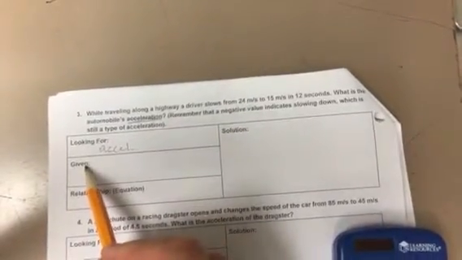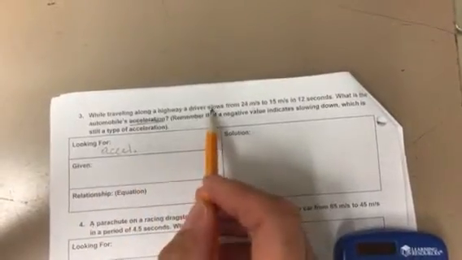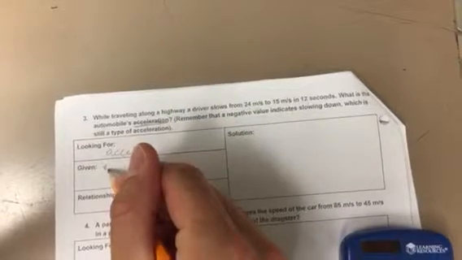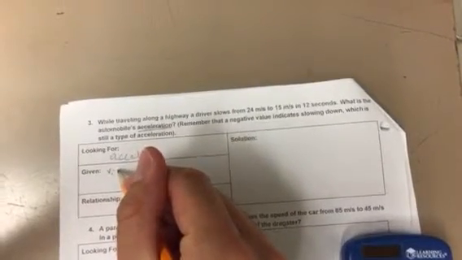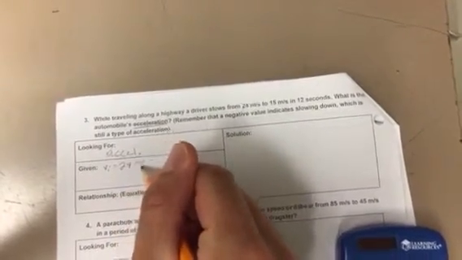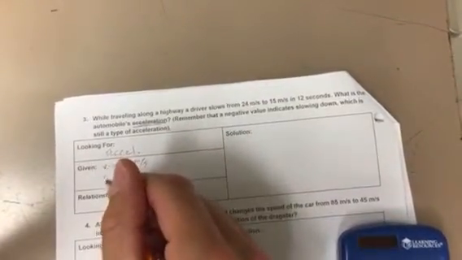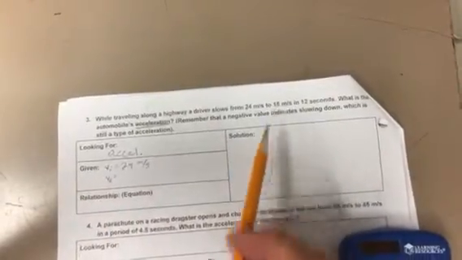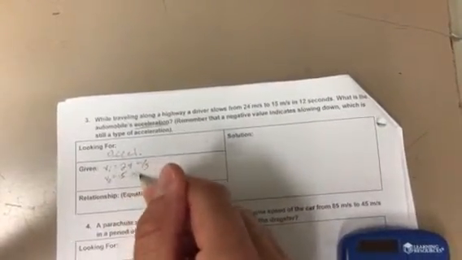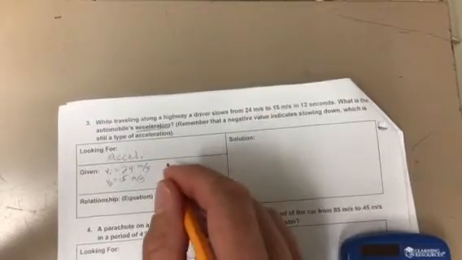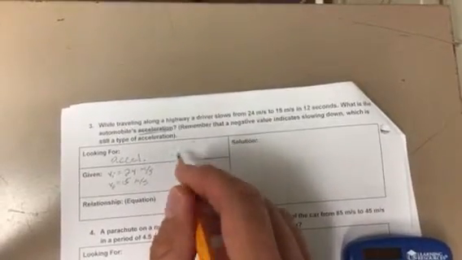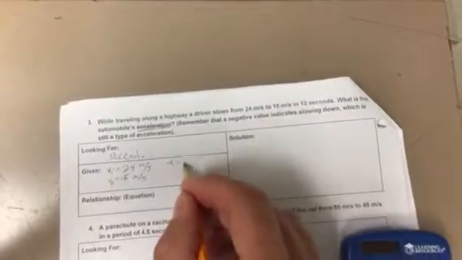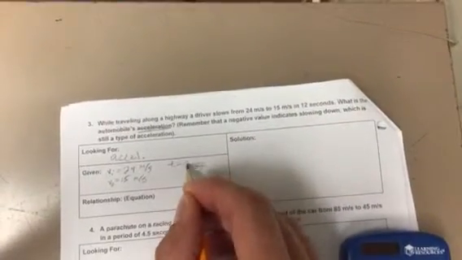Next, I'm going to search what was given, and I see that the car slows from 24 meters per second, so I know that's going to be an initial velocity. 24 meters per second, and then it also gave me a final velocity. Can you find the final velocity? There it is, 15 meters per second was our final velocity, and they also gave me a time, and I see the time is it took 12 seconds for that whole thing to happen.